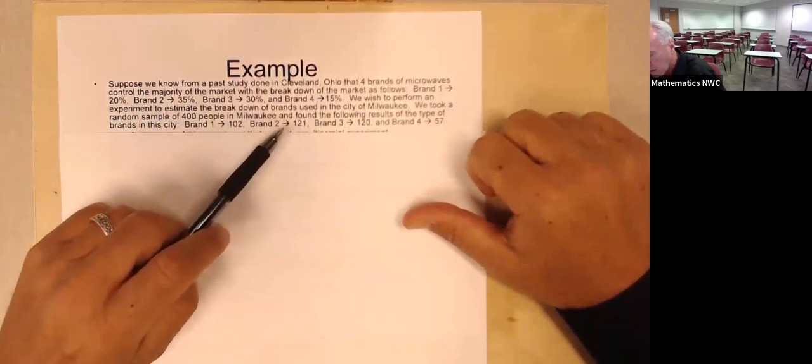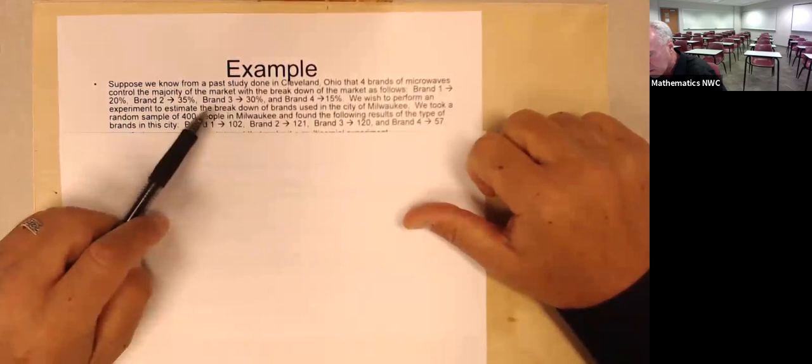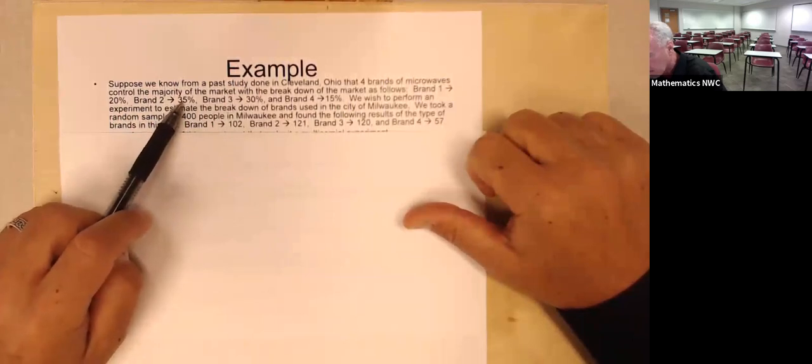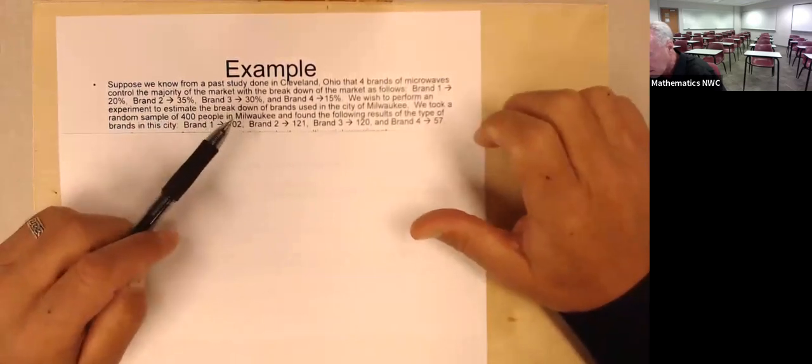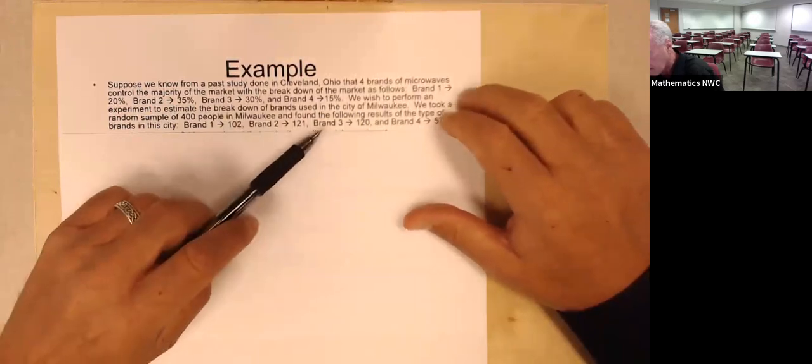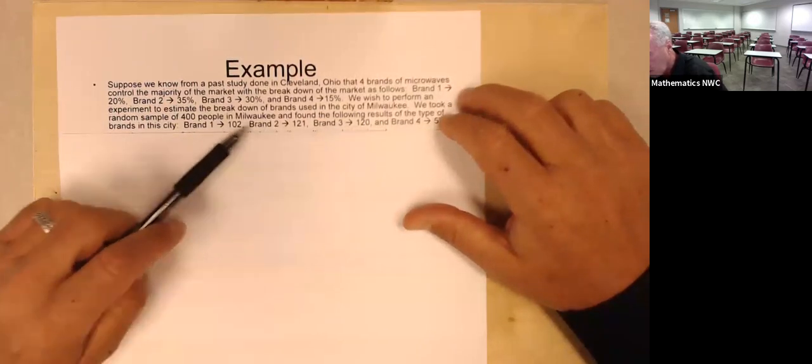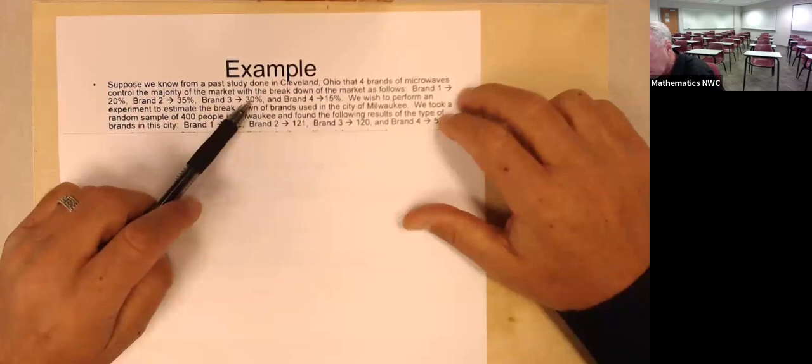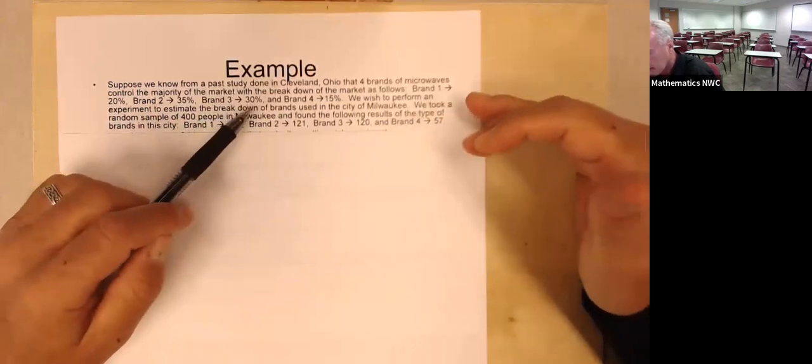Is this 121 out of 400 relatively close to 35%, or is it significantly different? Brand 3, 120 out of 400, is that close to the 30%, or is that evidence that is statistically significant that it's a change?